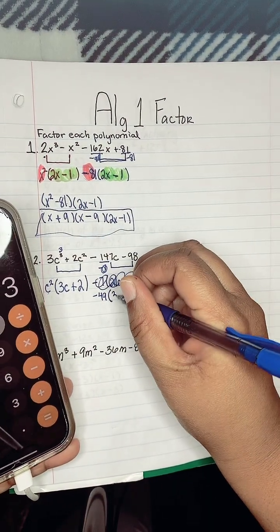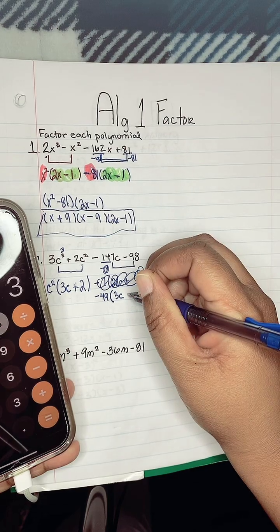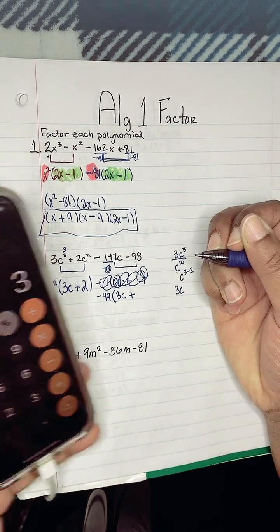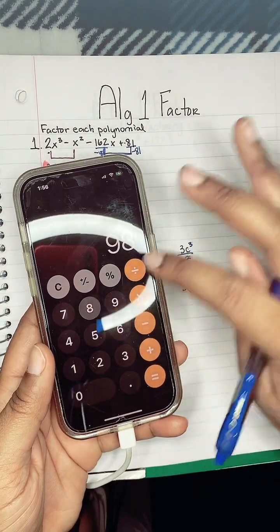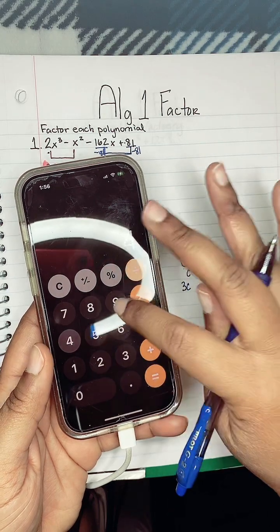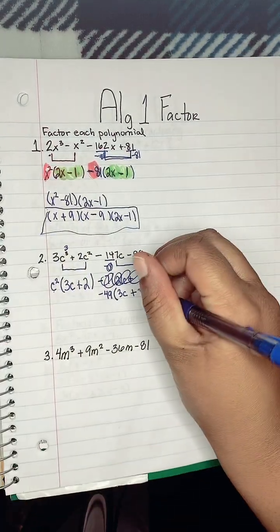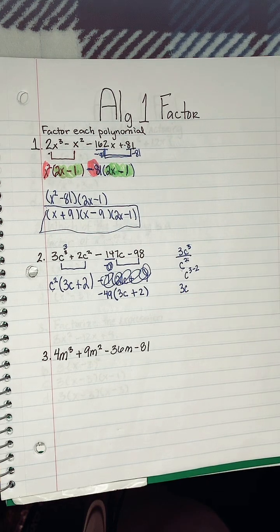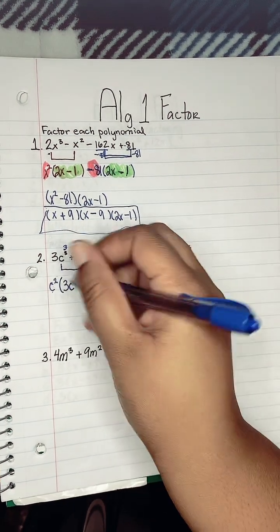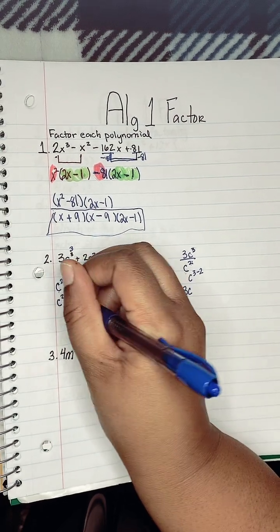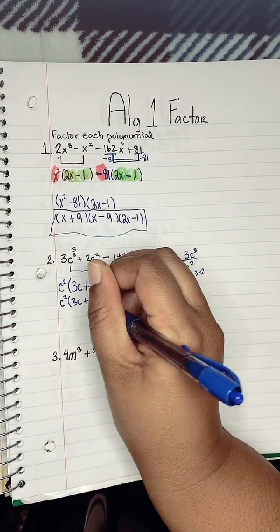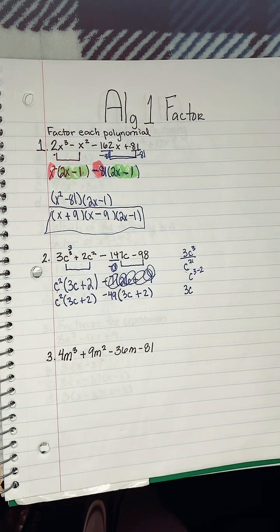Good. And we get 3C plus 98 divided by 49 is going to give us 2. Perfect. Thank you, you guys, because I was not seeing it for the life of me. So we have, I'm going to drop this down, C squared, 3C plus 2. Thank you so much for putting 49 in the chat.